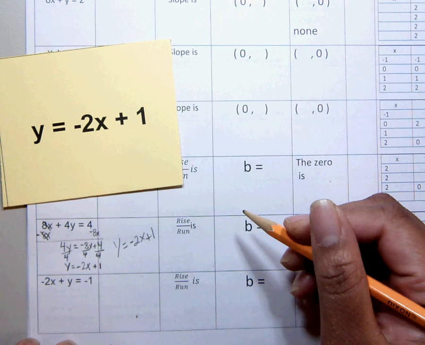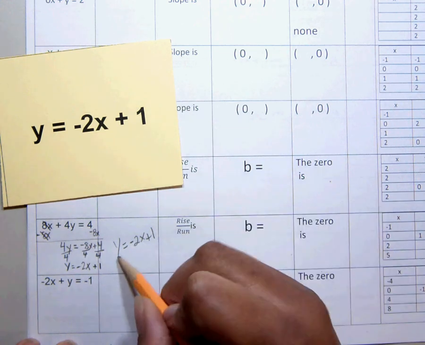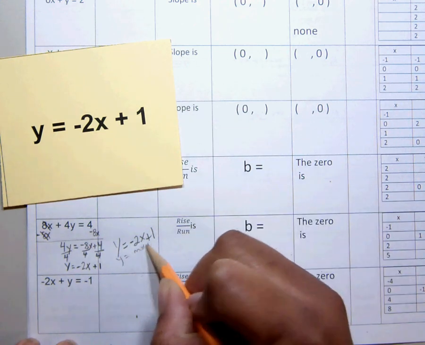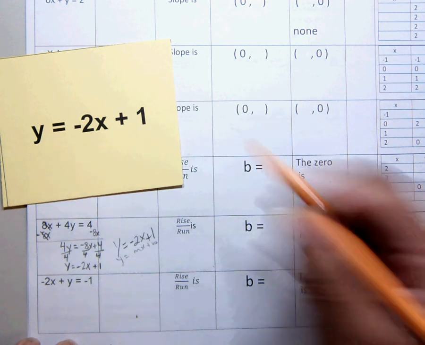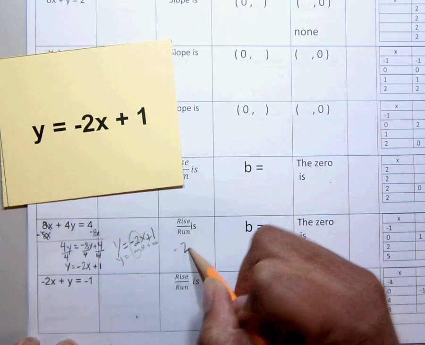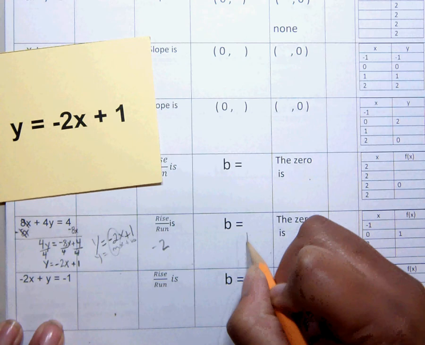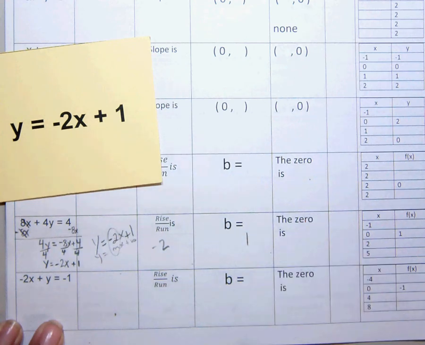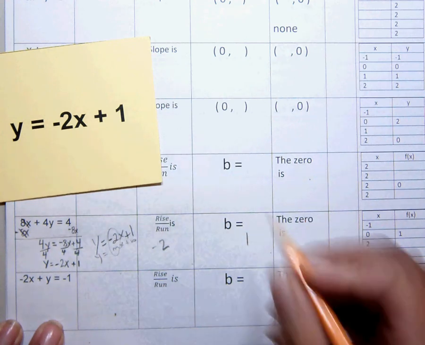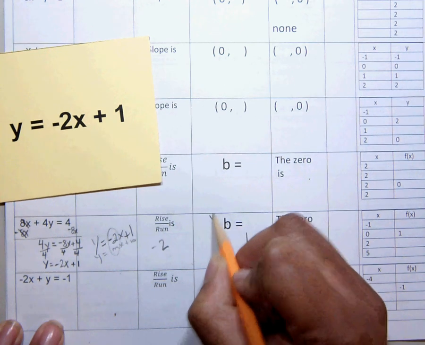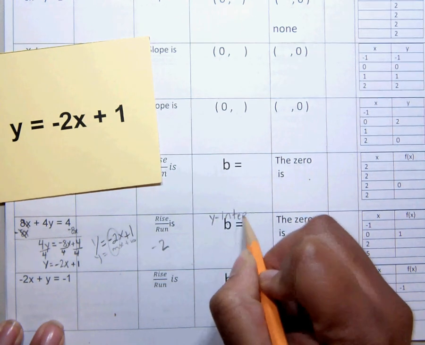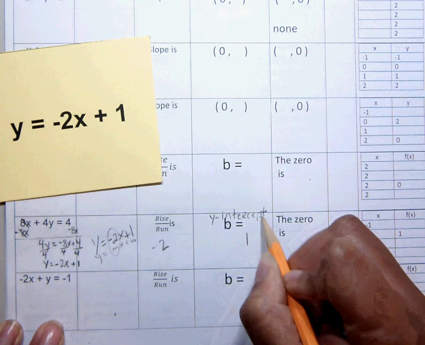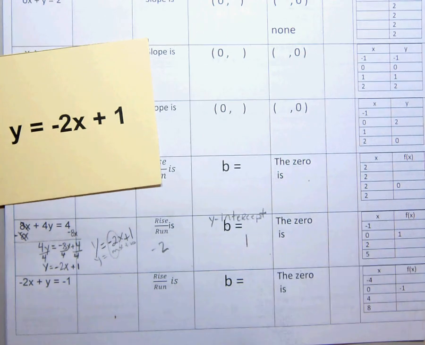Now we need to find the M and the B. Remember, y equals mx plus b. So your M is negative 2. Your B is 1. Okay? Now, B also stands for y-intercept. And the y-intercept is where the graph crosses the y-axis. So let's look at some graphs.